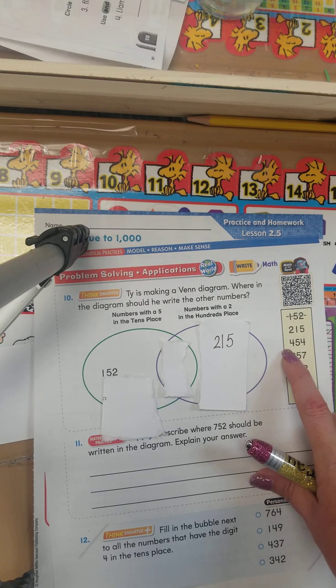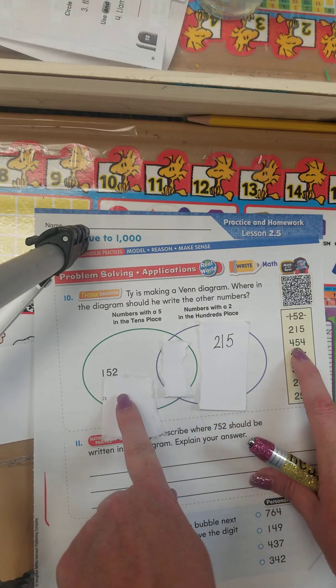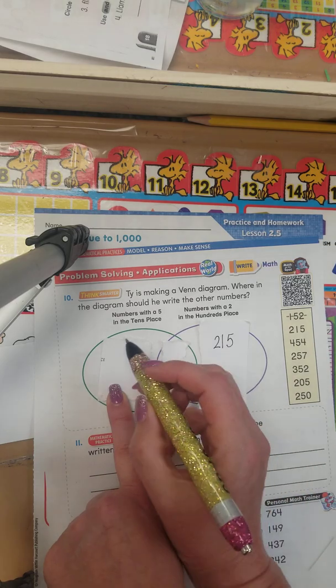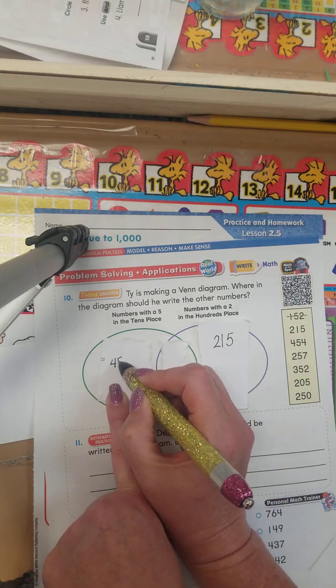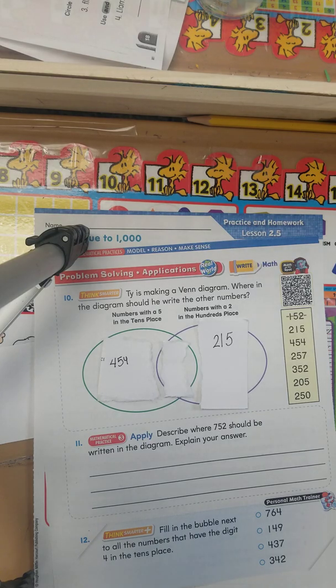454. Well, I see I have a 4 in the hundreds, so that's not going to go there. But I do have a 5 in the tens, so that's going to go here. So 454 will go just in the tens only.